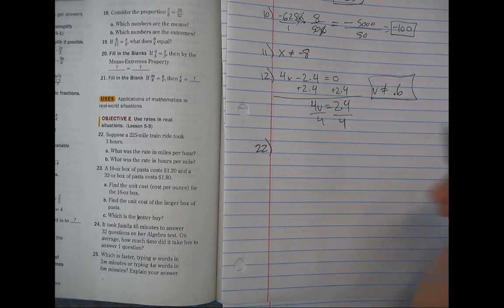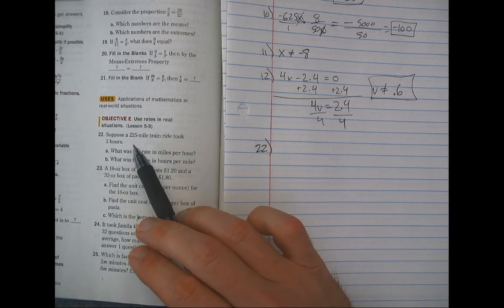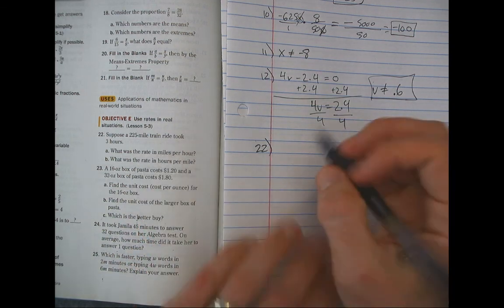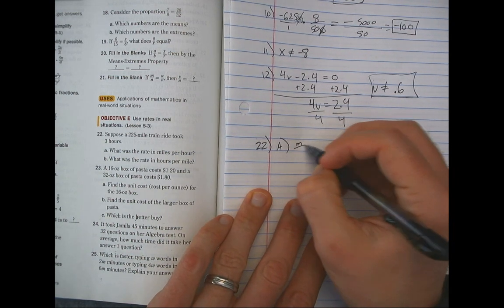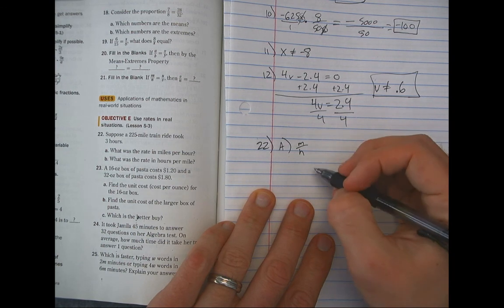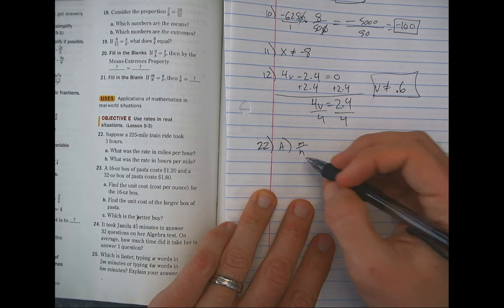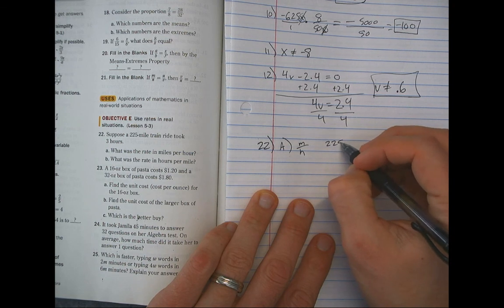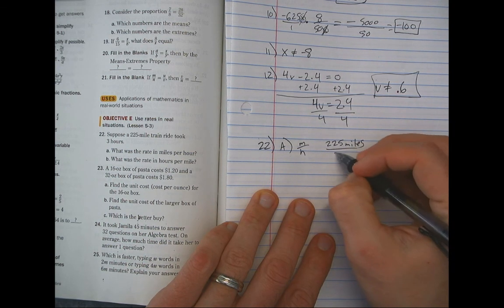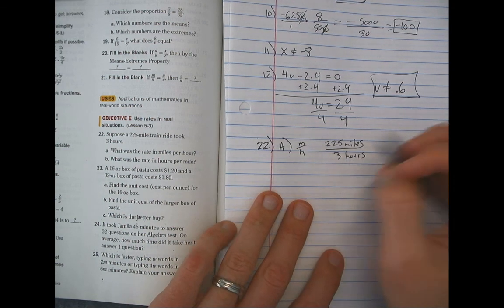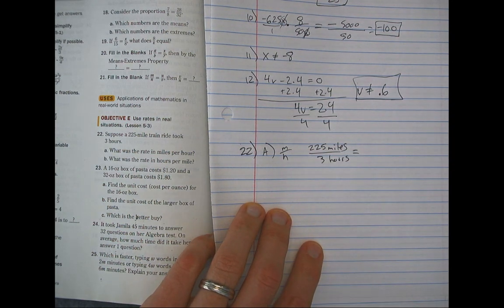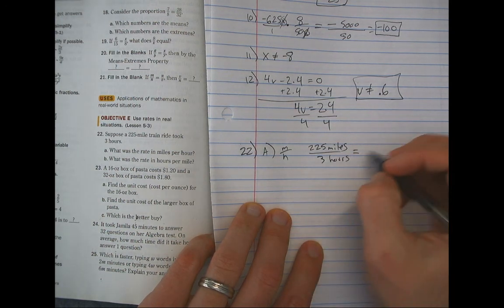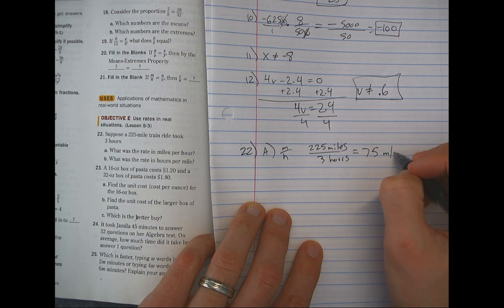So number 22, suppose a 225-mile train ride took 3 hours, letter A. What is the rate in miles per hour? So we read that from top to bottom, miles per hour. So that's the direction we're going to divide this to find out how many for 1. So miles on top, that's 225, divided by hours on the bottom. So when I go ahead and divide these two numbers, this will give me miles per hour, and 225 divided by 3 should be 75. So it's 75 miles per hour.